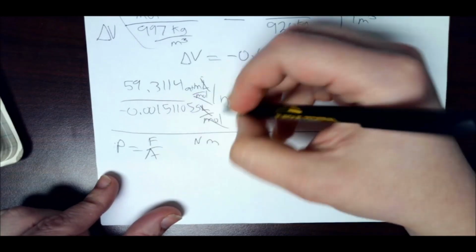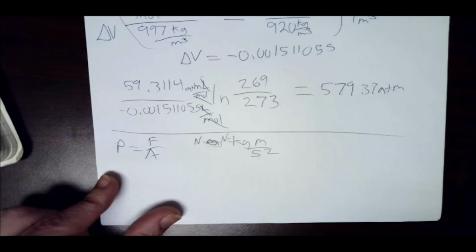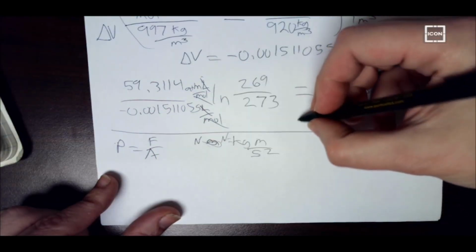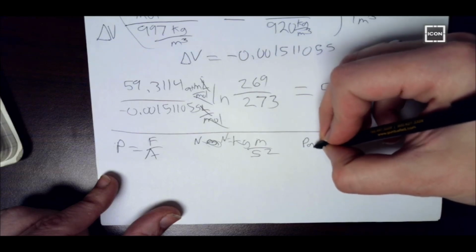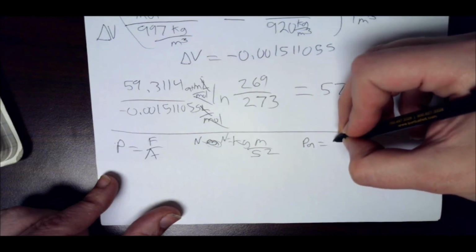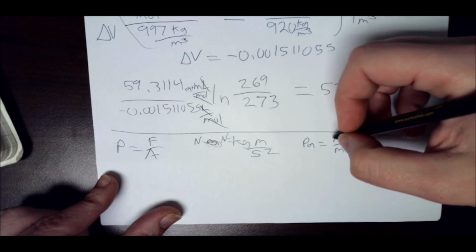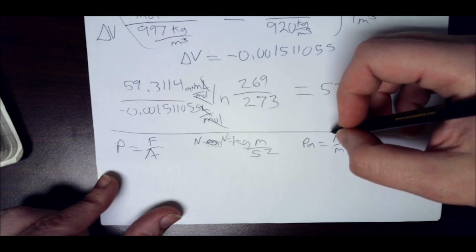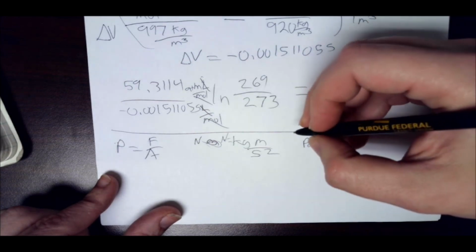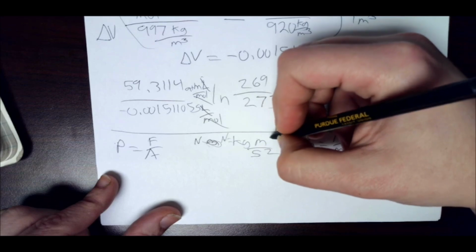A Newton being a kilogram meter per second squared, and a Pascal, which is our pressure, is a Newton per meter squared. So, to calculate the pressure, we're going to need some conversions.